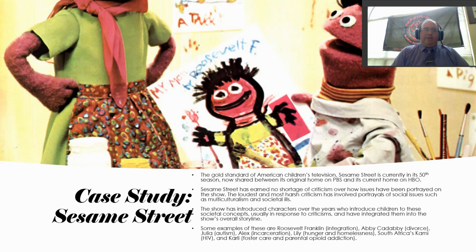Stereotypical African American characters at this time period were basically sidekicks for the white characters. Roosevelt Franklin was intended to be non-stereotypical, so he had agency, he had independence. He was also a genius, so much so that he ran his own elementary school, in the show.